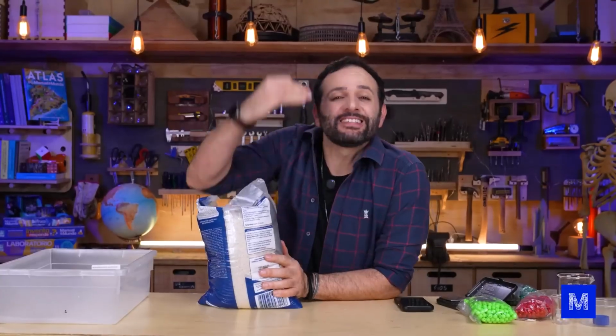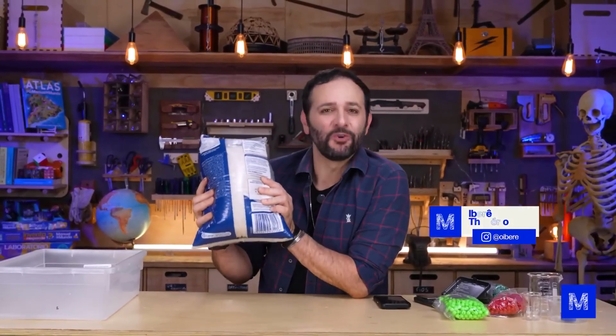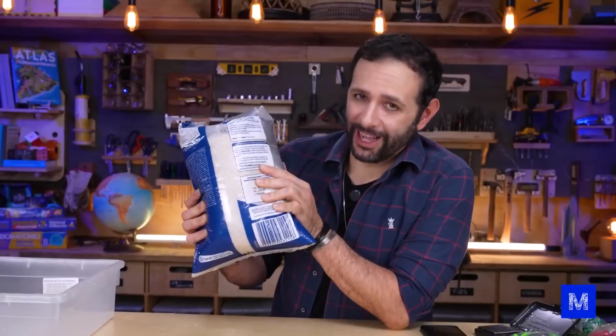Today, we're going to find out exactly how many grains of rice are in a 5-kilogram bag. That's right, we're going to count them one by one.